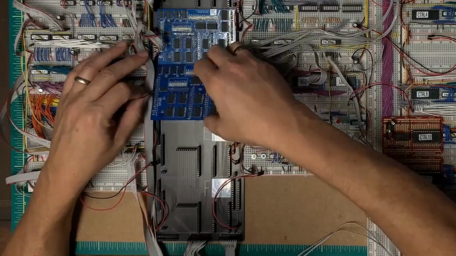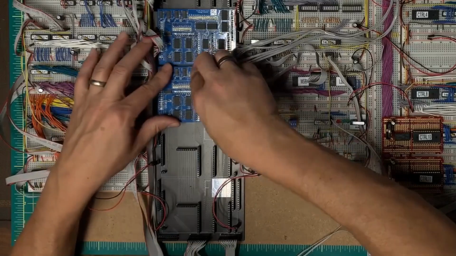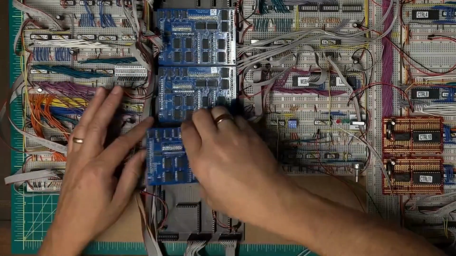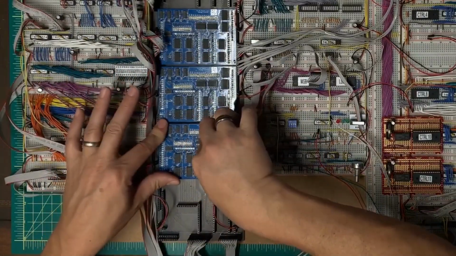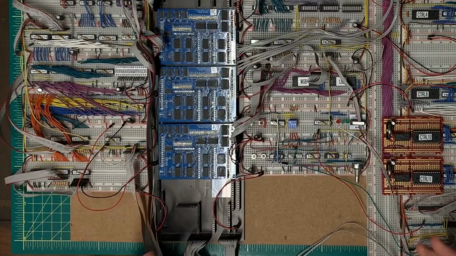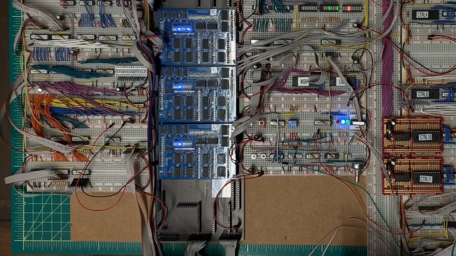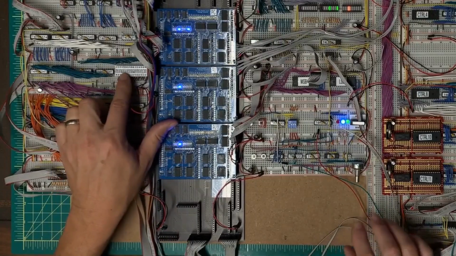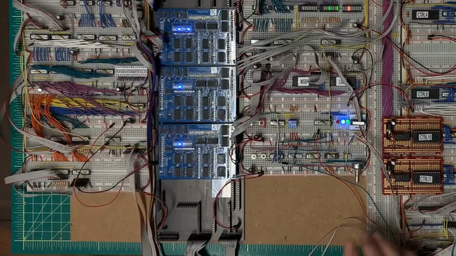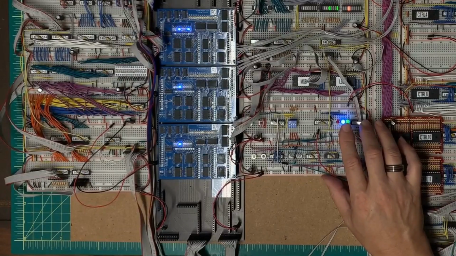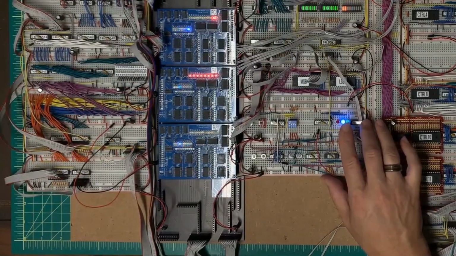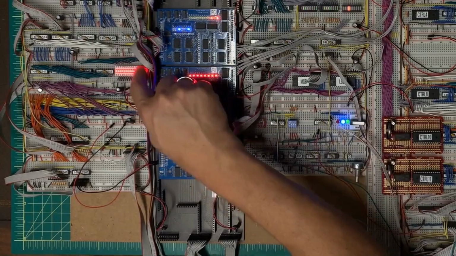R1 has been cleaned up, and I want to drop this in here. R2 has also been cleaned up. So there we go. And, well, let's just go straight into a test. Okay, I should be able to just observe what's going on here in the results register, ALU result, and see what's really going on there. That was instant.